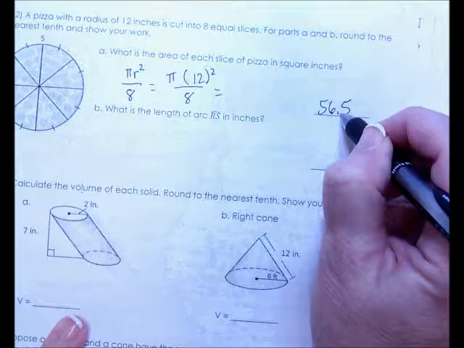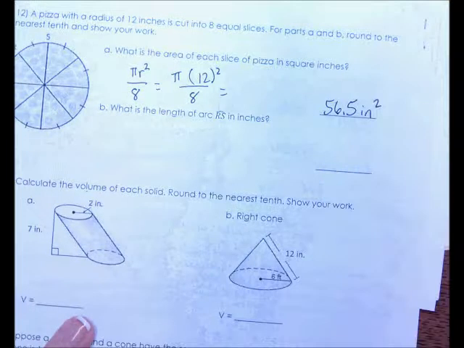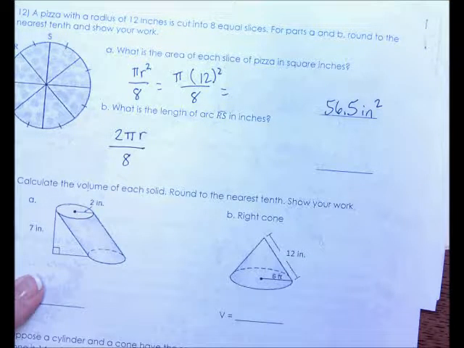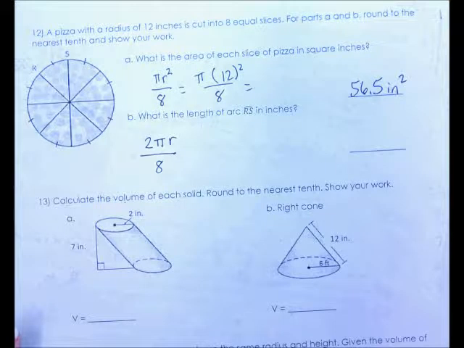Going on to the back page, number 12, I am just finding the area of the whole pizza, and it is divided into 8 equal slices. So when I find the area of the whole pizza, which is pi r squared, if I divide it by 8, that's going to equal a slice of pizza. So here I have pi, and my radius is 12. 12 squared divided by 8, and I plug it into the calculator.